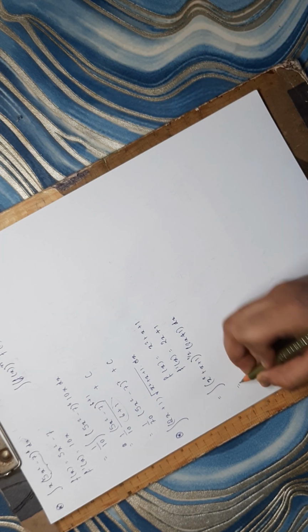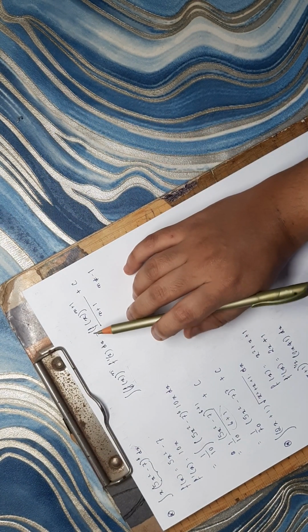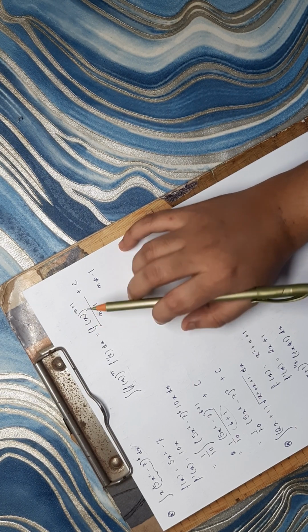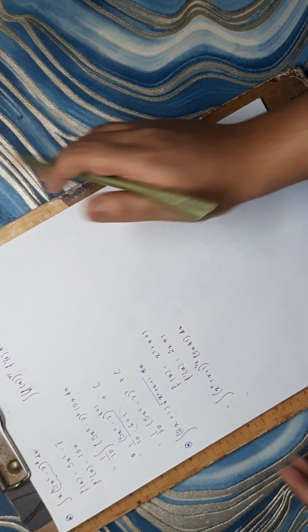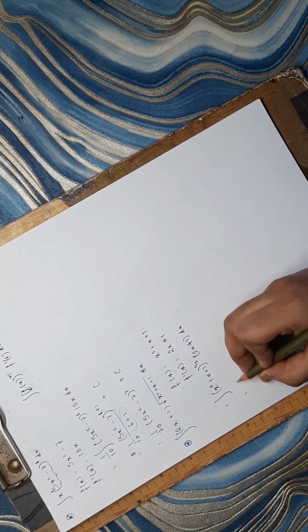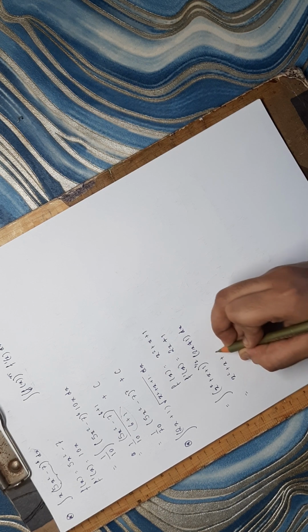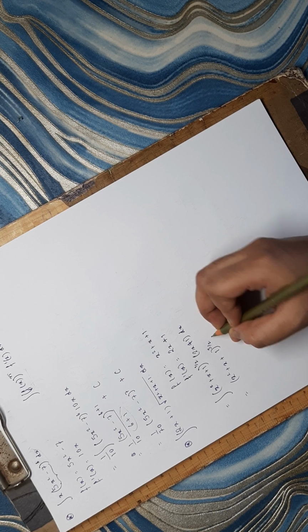So now that you have arrived here, the next step is very simple. According to the formula, your work is to make fx to the power n plus 1, divided by n plus 1. So what is our fx here? Our fx is nothing but x square plus x plus 1 to the power what? 3 by 2, right?